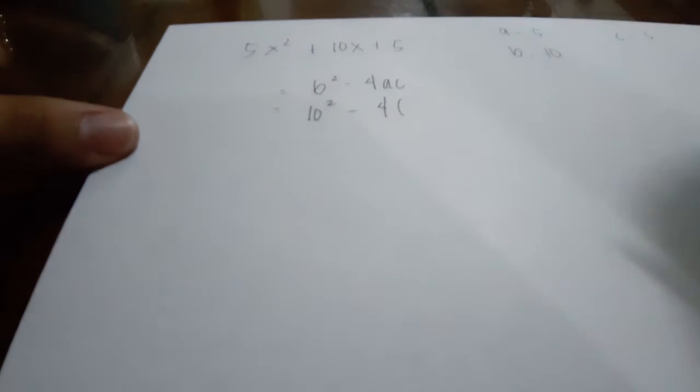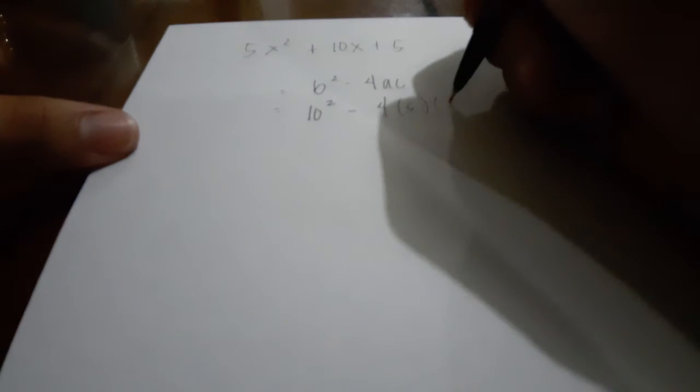And the value of c is 5 as well. Now get the formula of the discriminant, b squared minus 4ac. And now let us substitute the values. So b is equal to 10, so 10 squared minus 4, open and close parenthesis, 5, then 5 again.